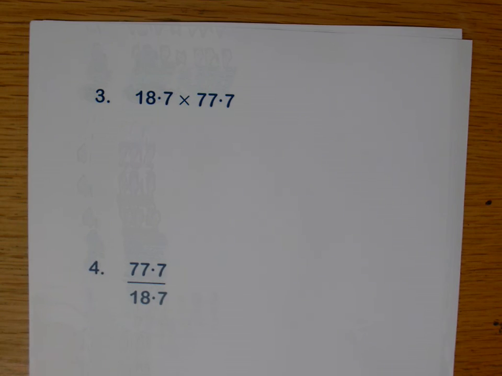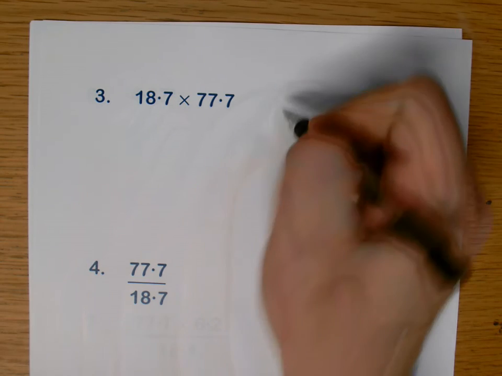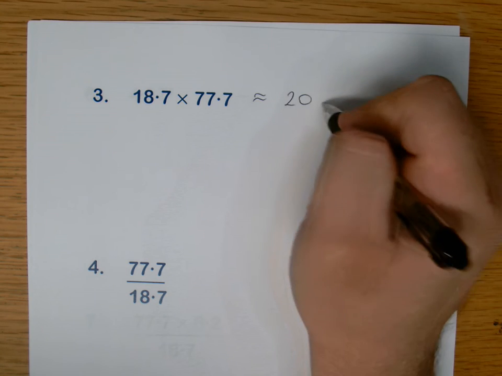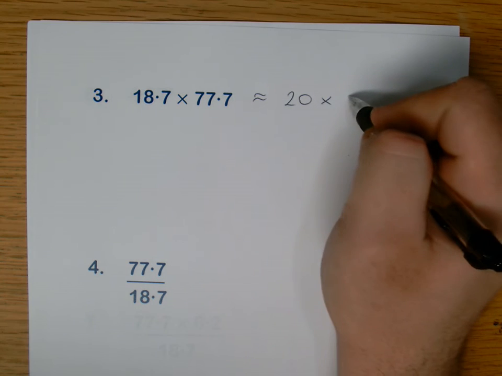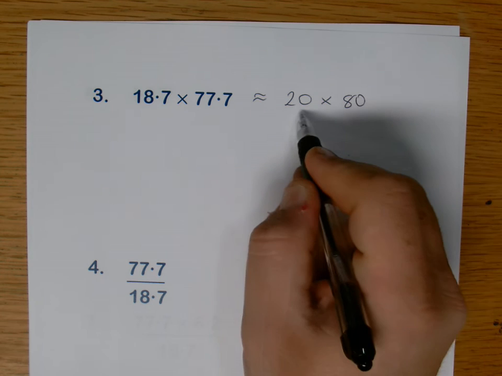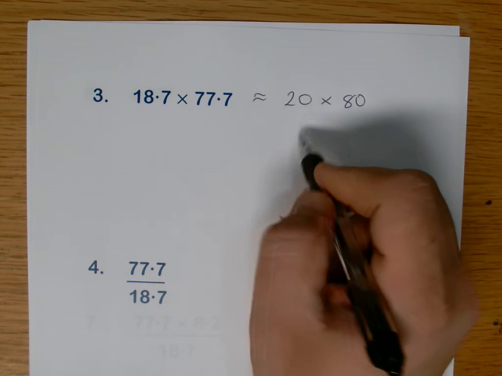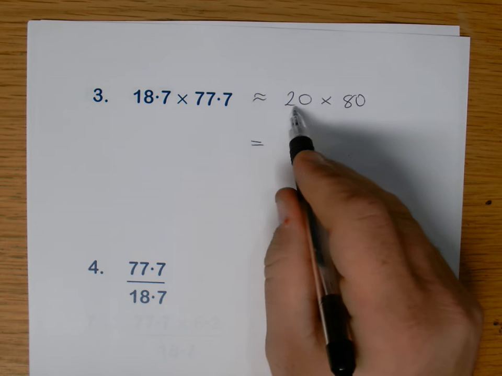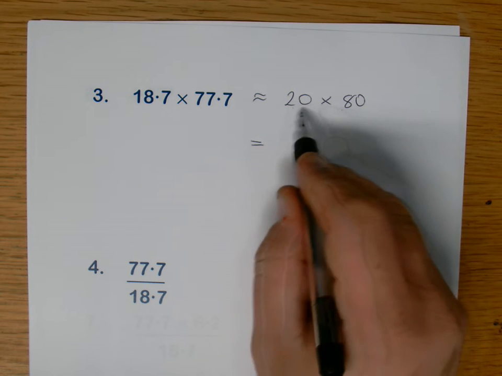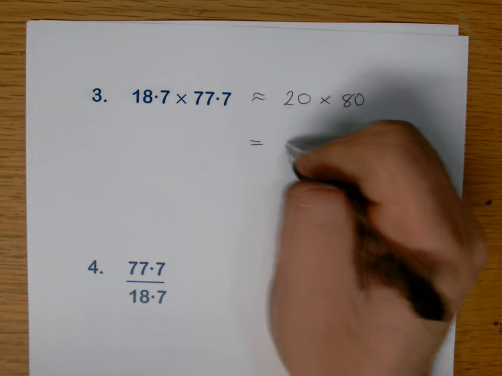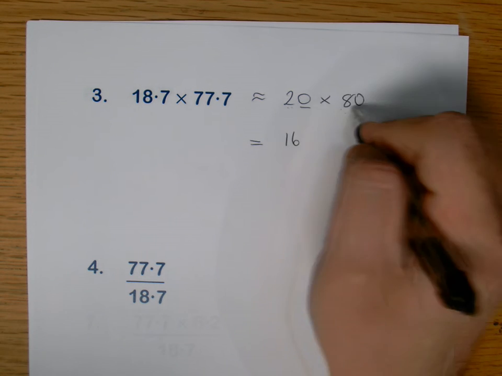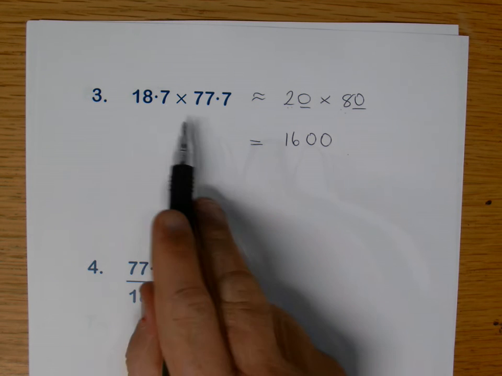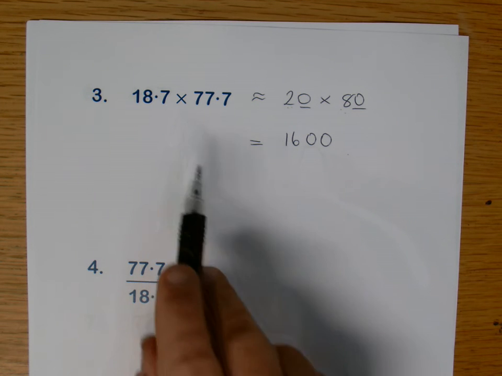When it comes to the third one, well, we saw earlier 18.7 is 20 and 77.7 is 80. So we've got to multiply 20 by 80. So 20 times 80, that's easy to do, because all you've got to do is 2 times 8. So 2 times 8 is 16, and then add the 2 zeros on. It's a quick way of doing that. So an estimated answer for this is 1,600.